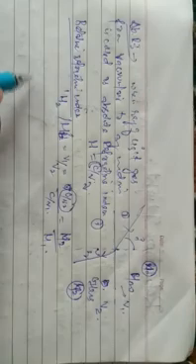So thus mu 2 1, the relative refractive index of second with respect to first, is equal to mu2 by mu1. That is the ratio of the absolute refractive index of the second medium to that of the first medium.